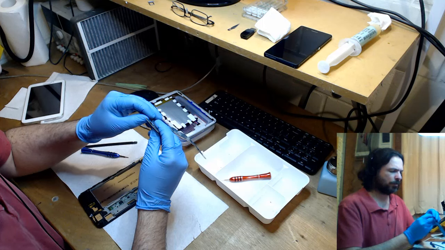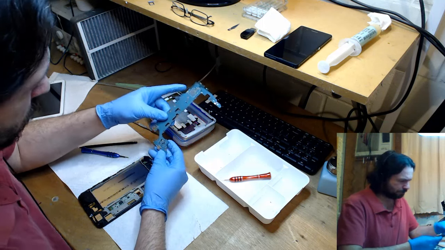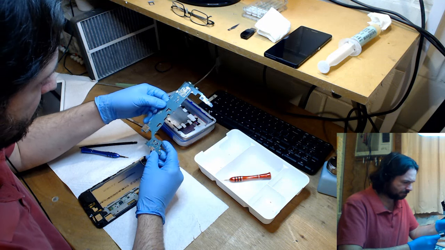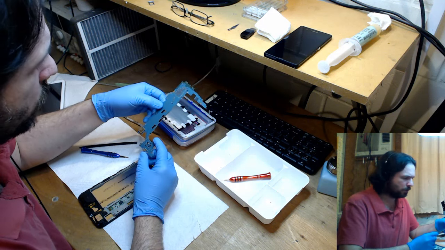Alright, so we've got one very chewed out charge port. That looks to be all that is wrong.